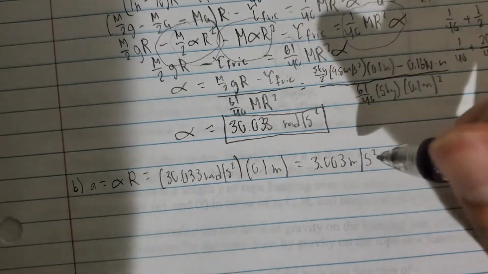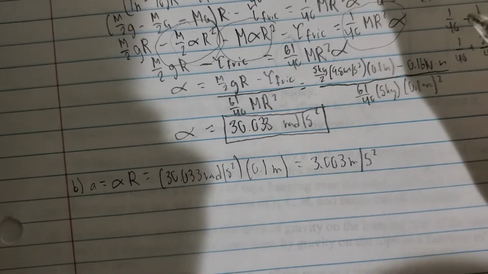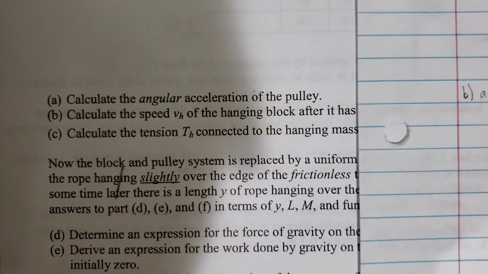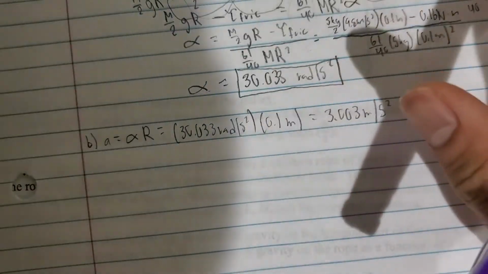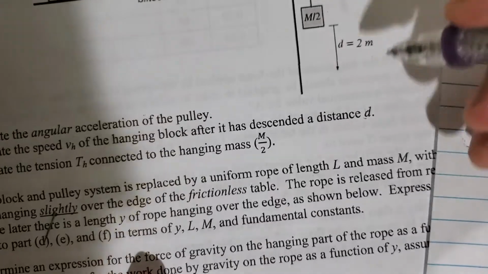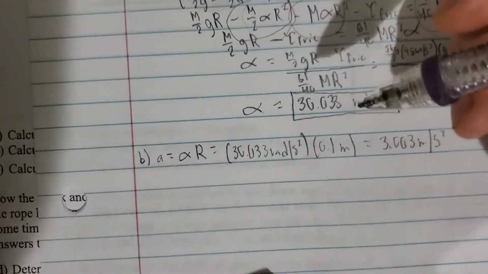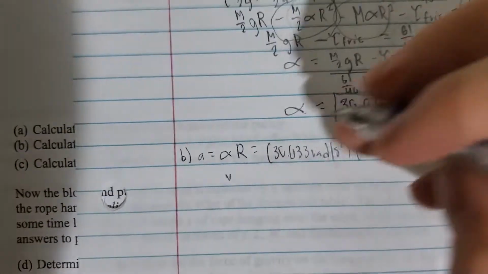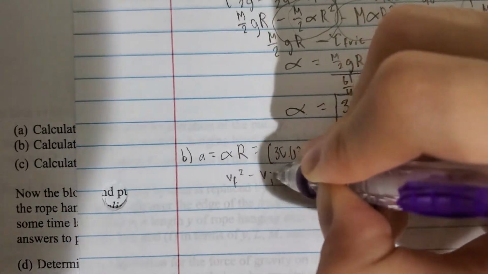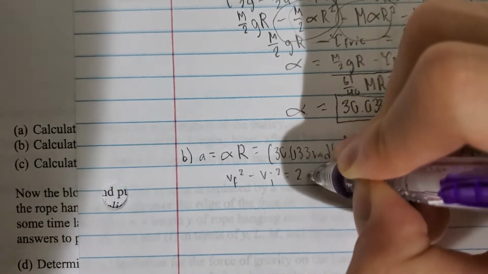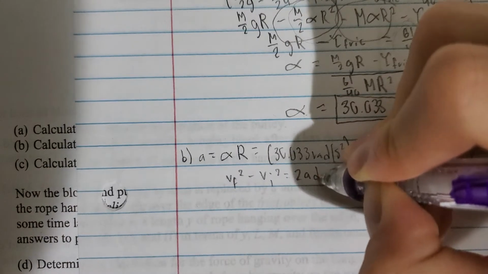Okay, now that I have this, I'm going to use a kinematic equation to help me find the speed VH after it has descended the distance of D. First of all, D is 2 meters, by the way, so that will be essential to know. The kinematic equation I am going to use is VF squared minus VI squared is equal to 2 times acceleration times the distance traveled.